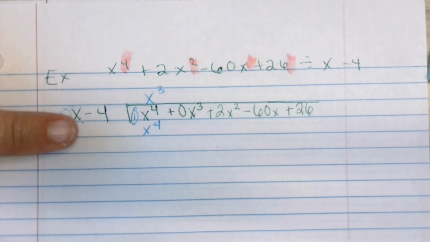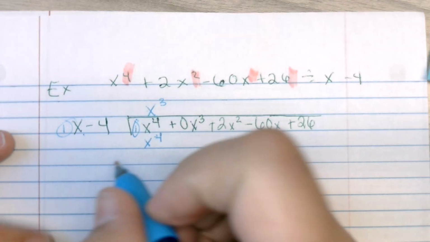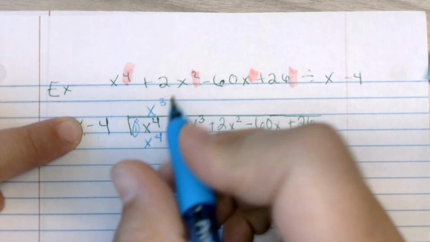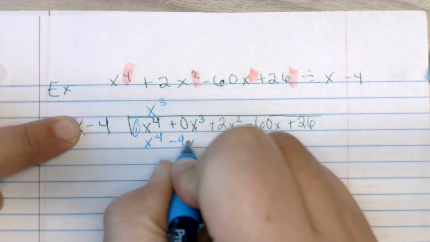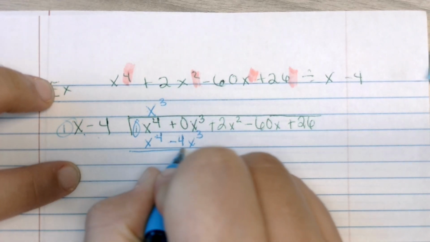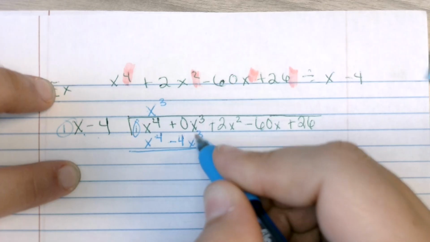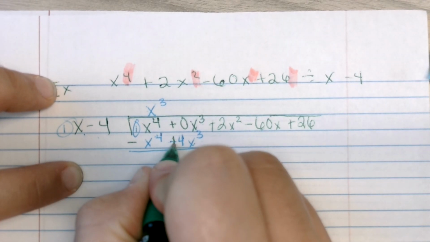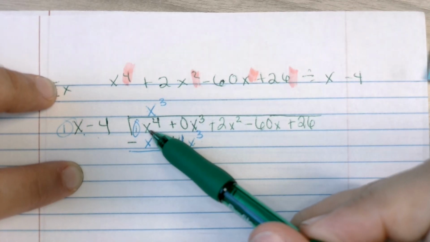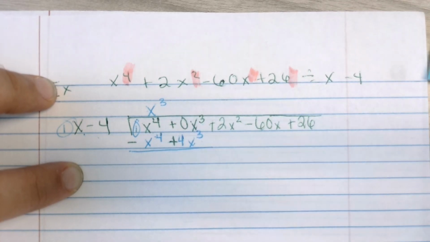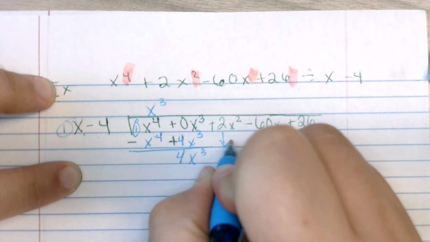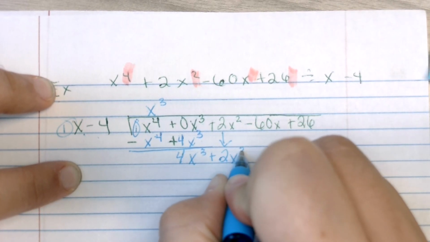Okay, so then I also have to do x cubed times negative 4, so that's negative 4x cubed. You see how I need these both to be x cubed so I can continue to do this problem? Change your signs. Okay, so 1 minus 1 is 0, 0 plus 4 is 4, so this is 4x cubed. Drop down your next term and continue.